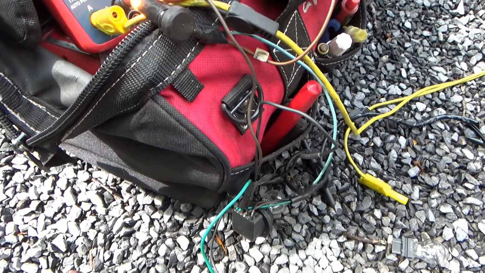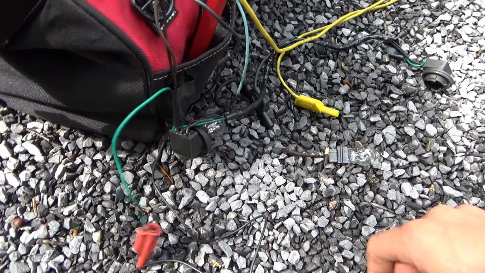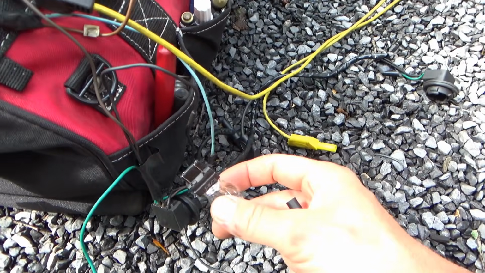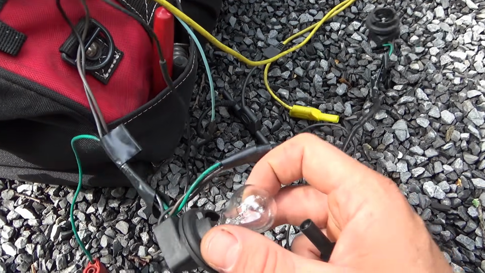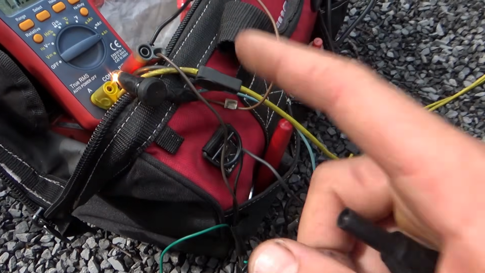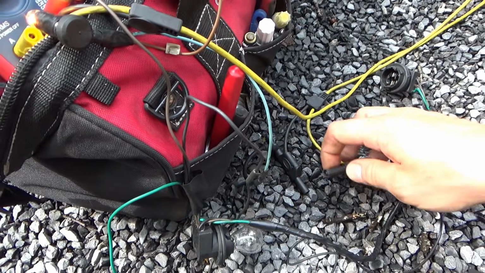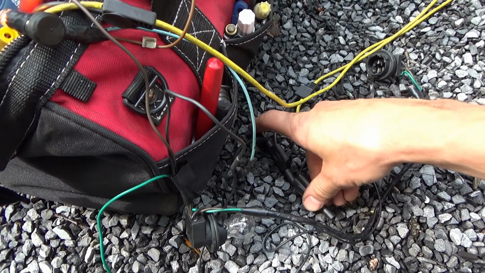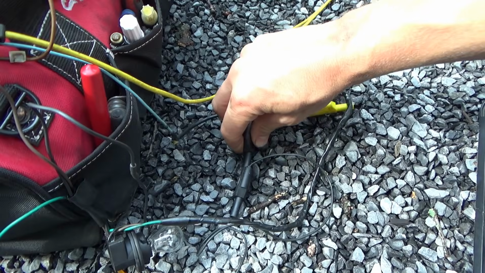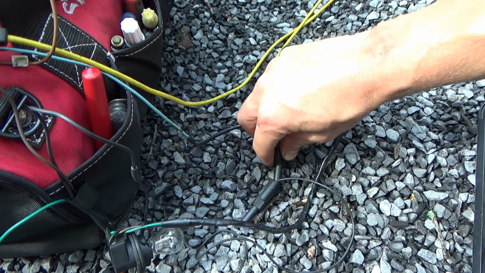So from here, and the other lead of my bigger test light, so you can see I took one bulb out. So now this bulb is just adding half an amp. So it'd be half an amp plus 300 milliamps, so 0.8 amps. Okay, let's plug in, also ground this one out, and see what happens to our amperage.